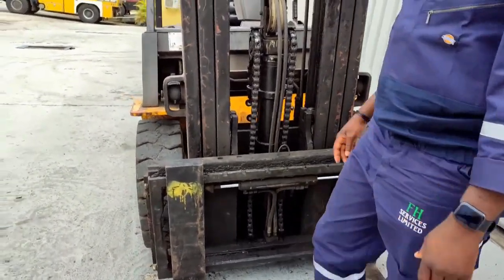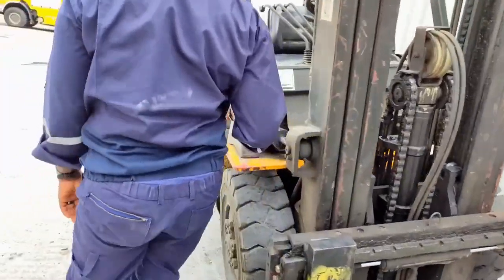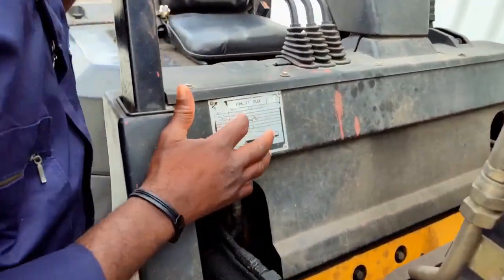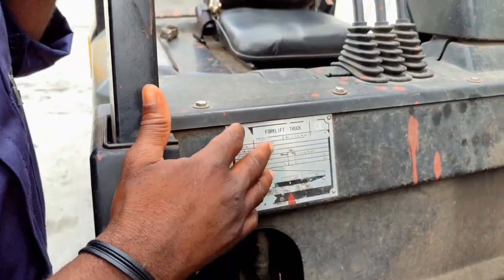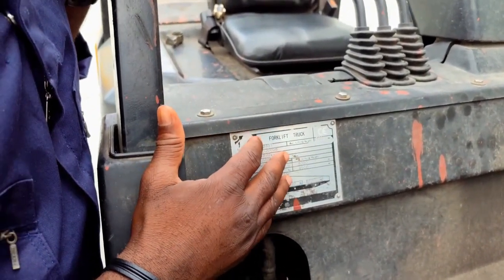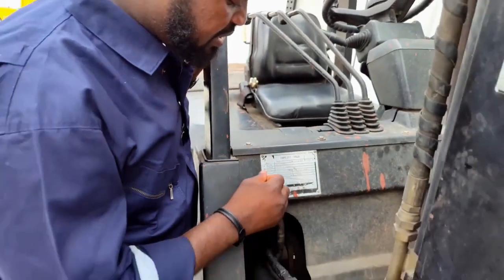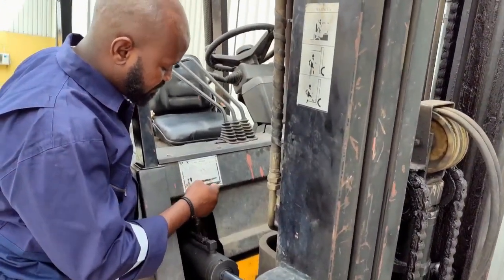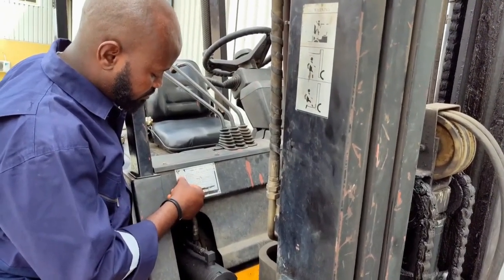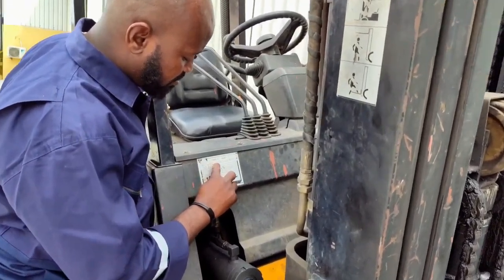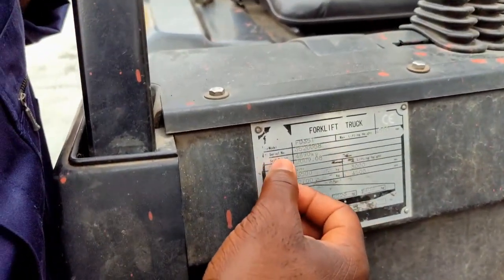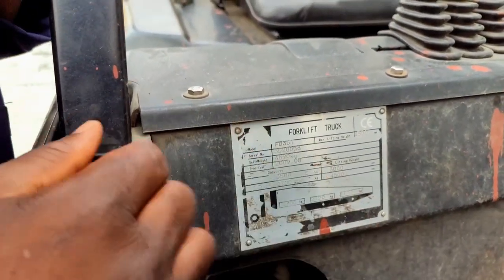Also, we have here what is being referred to as our data plate. This data plate gives us all the information we need to know about any forklift. Data plate has information that is as follows. Model. We have the model number, and here we have the serial number. Here we have the self weight of this machine.